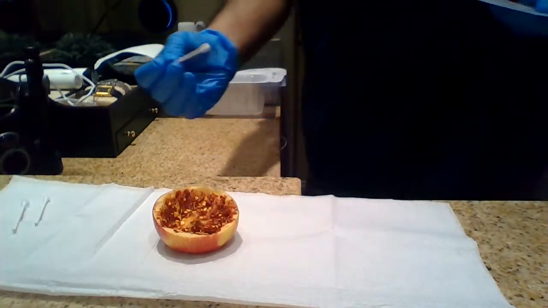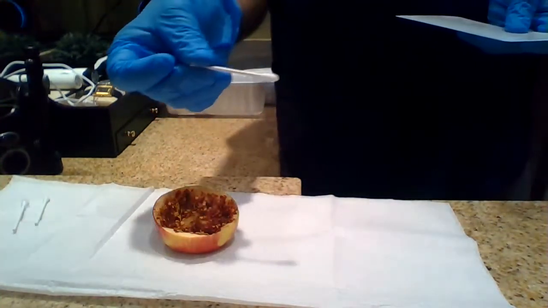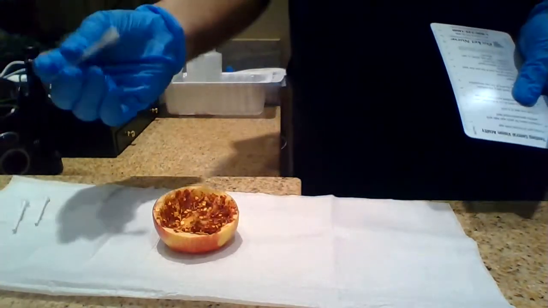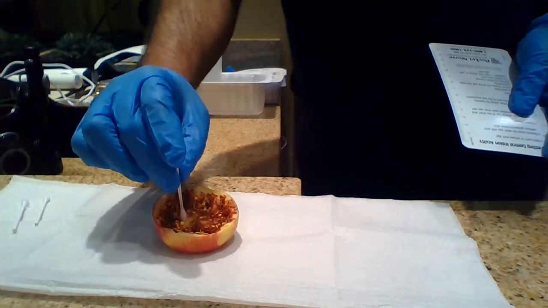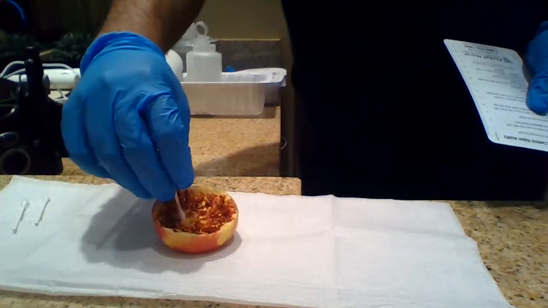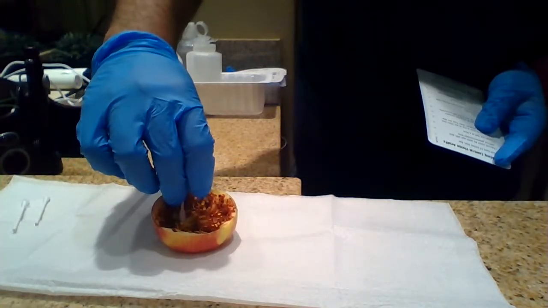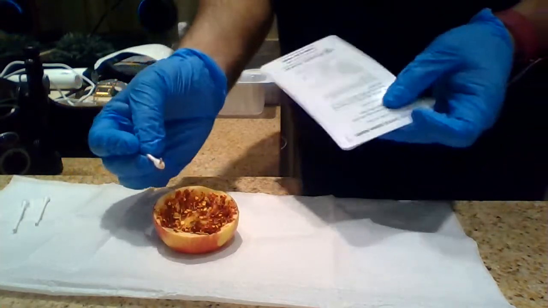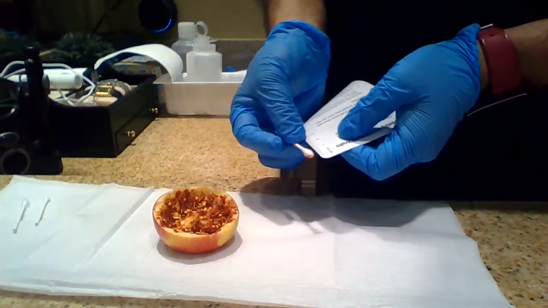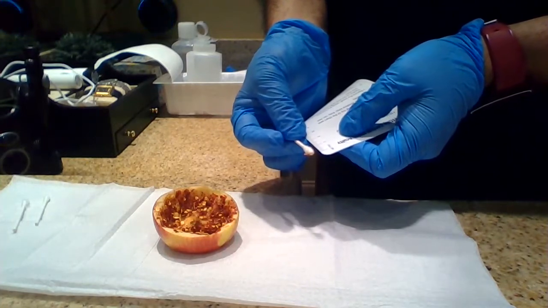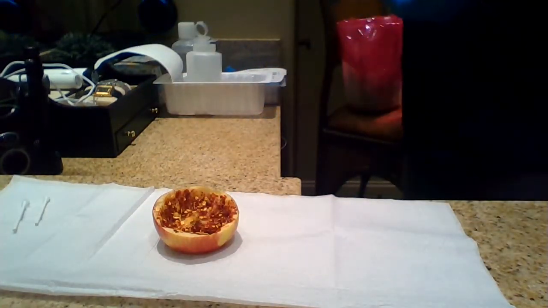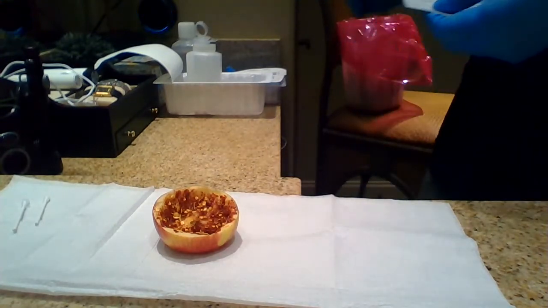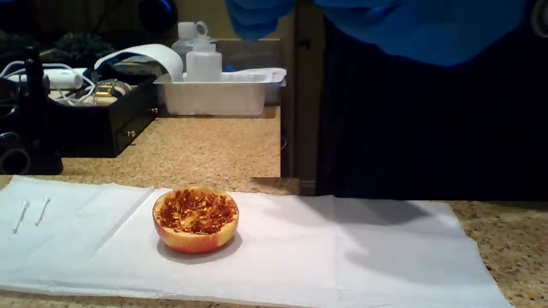So when we measure our depth, we use a Q-tip. And the way we do that, we reach the most deepest point. We stick the Q-tip, obviously not stabbing them. And then we keep our finger on there where it's at. And then we just measure where it's at. So that's about 2.5 centimeters. So that we dispose of again in the biohazard bag.